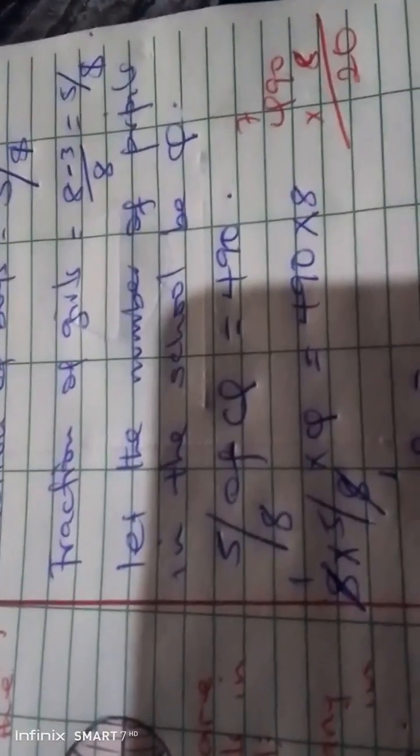Then 8 times 9 is 72; we write 2 and carry 7. Then 8 times 4 is 32, and 32 plus 7 is 39. So it means we have 3,920. Then we divide both sides by 5.